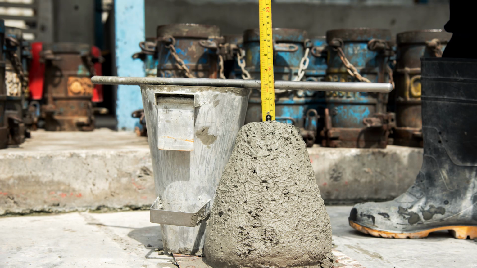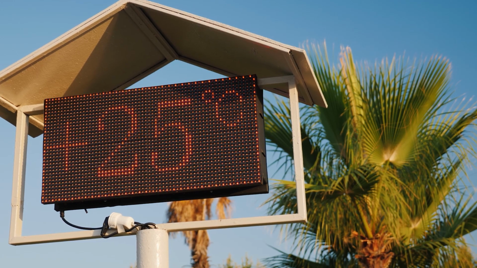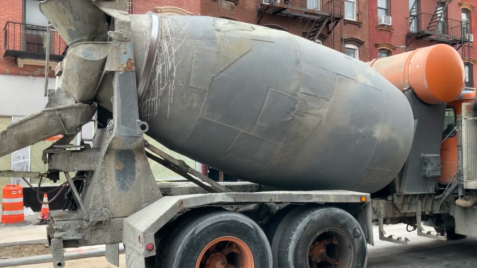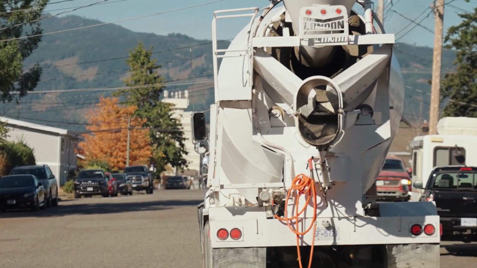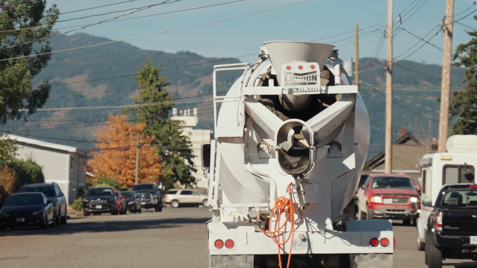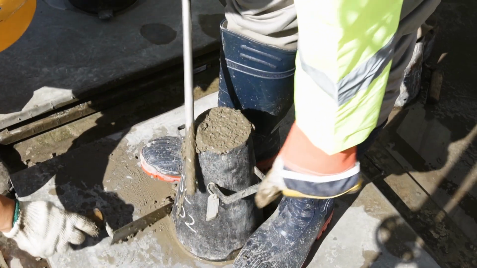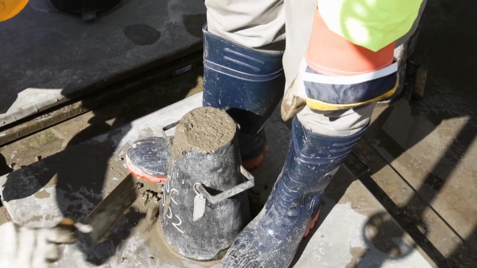The three main factors that can cause fluctuations in the concrete slump are concrete temperature, the aggregates in the mix, and the mixing time for the load. Each one of these has the potential to change the consistency of the mix during transport, which means the concrete may not pass the slump test at the job site.